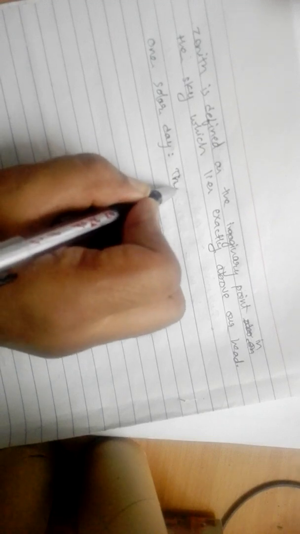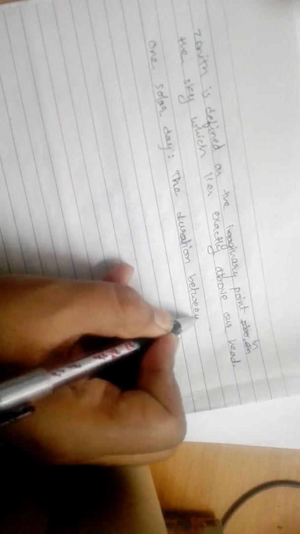Now, how is one solar day defined? I already told you that it is the duration between two consecutive events. You already know time is the duration between any two events. But in case of one solar day, what is considered as an event? It is the event of the sun reaching the zenith. The consecutive events of the sun arriving at the zenith.